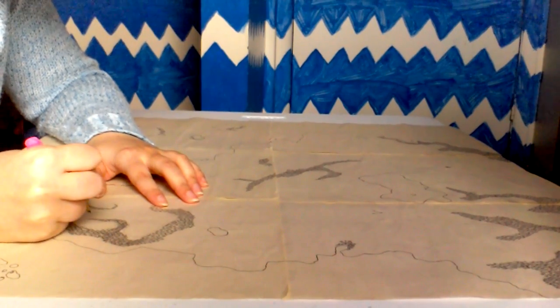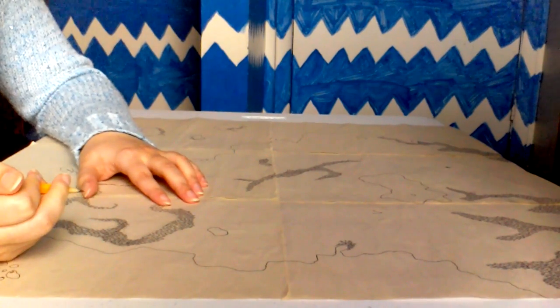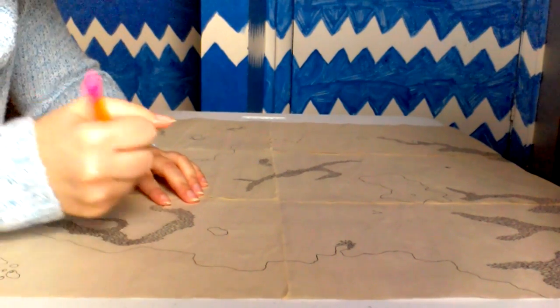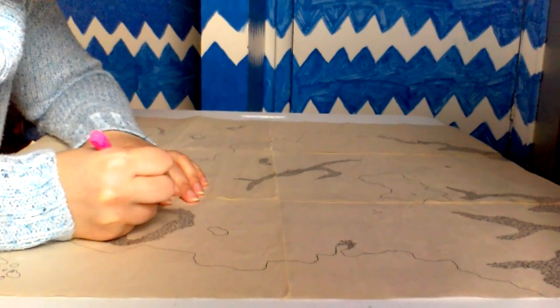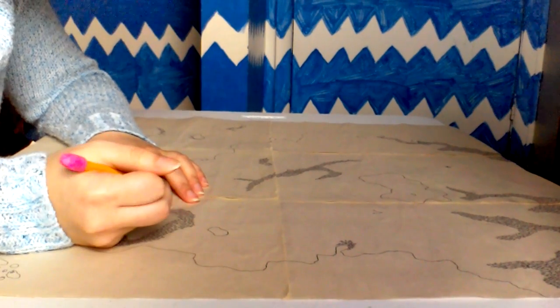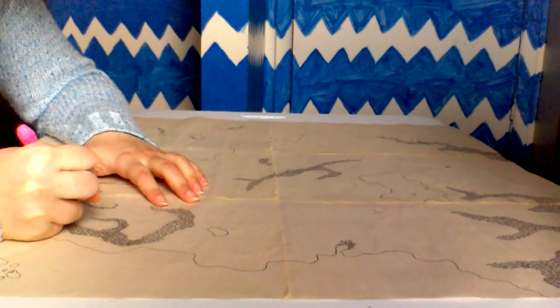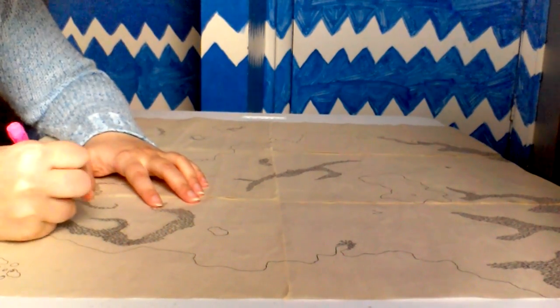So I want this forest to go kind of into that curved mountains. So yeah, this one is pretty big, but it's fine.